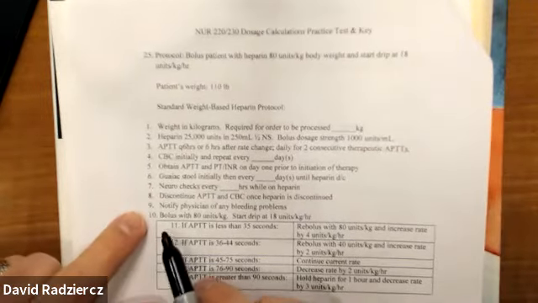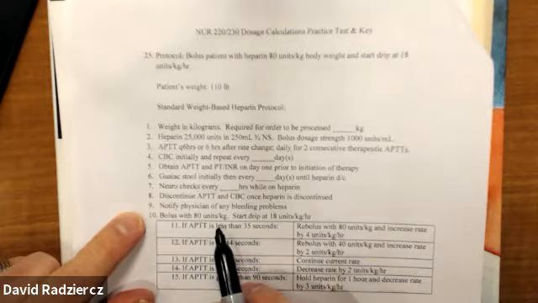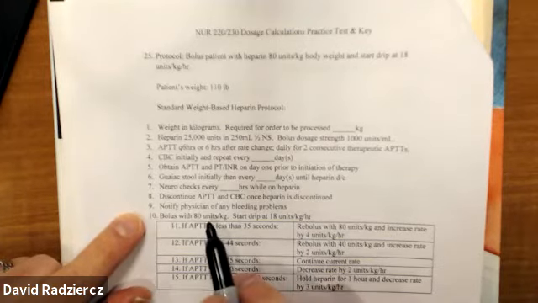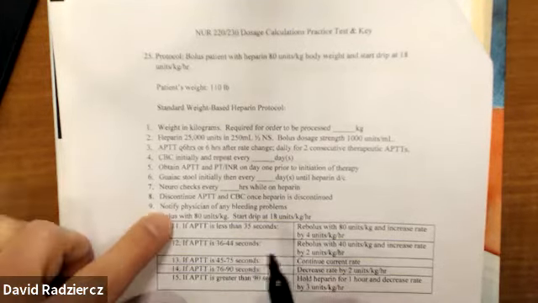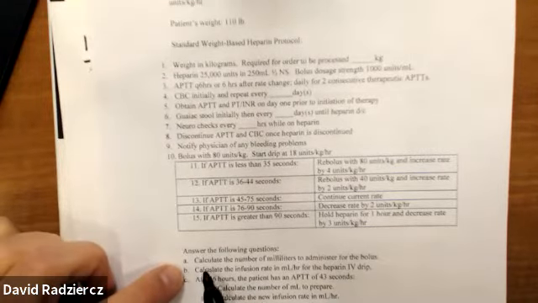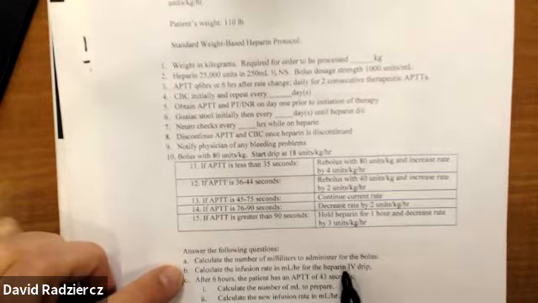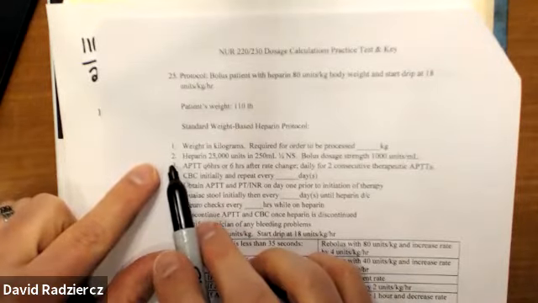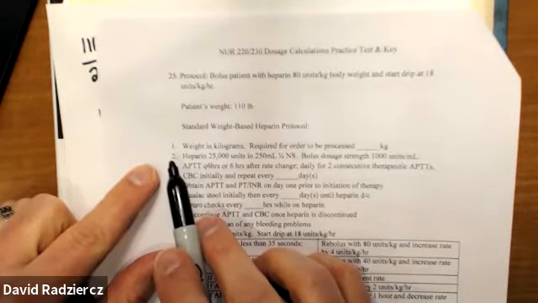When I go back to the protocol, remember step 10 tells us what to do. Bolus with 80 units per kilogram, start a drip rate at 18 units per kilogram per hour. Right now, we're just focusing on the bolus, because we're working through question A, which says calculate the number of milliliters to administer for the bolus. So right now, all I care about is bolus. Okay.